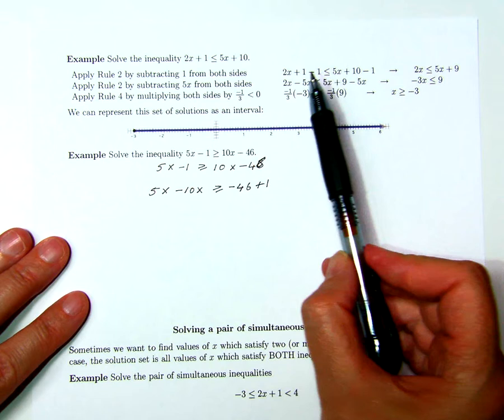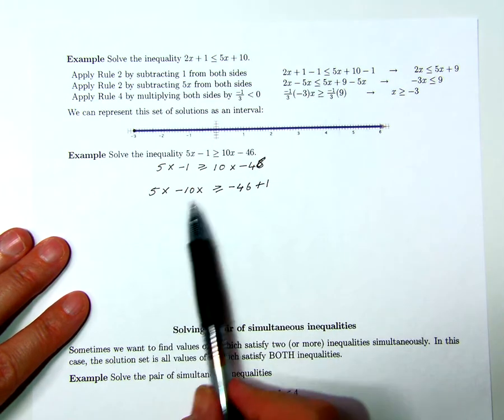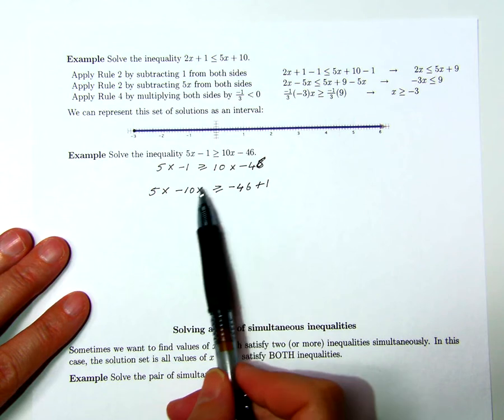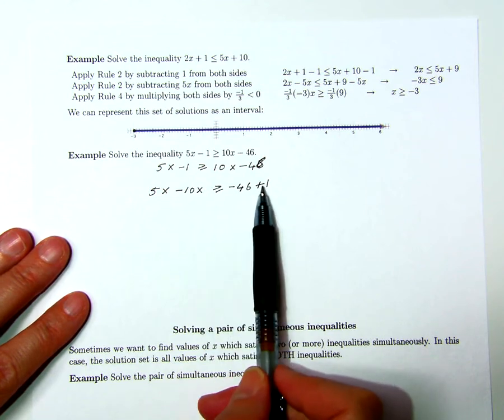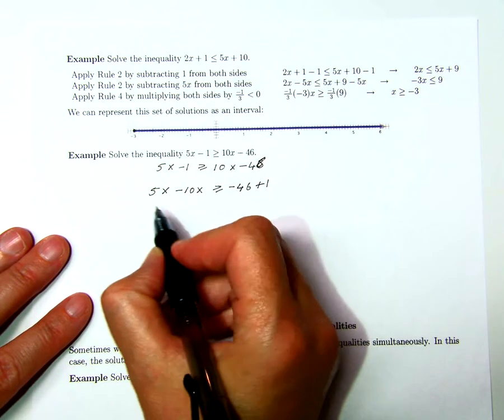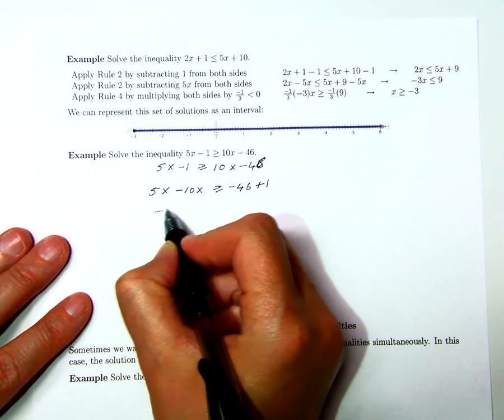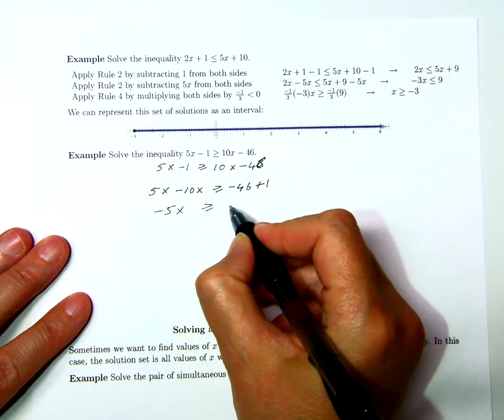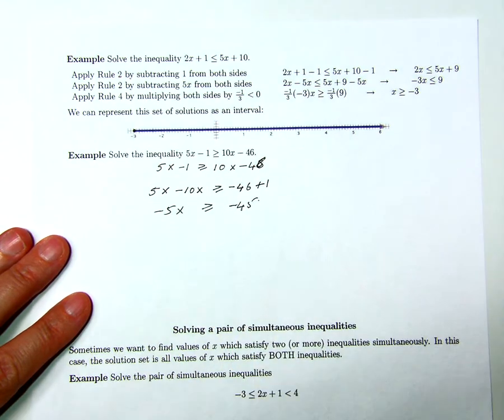Instead of writing plus 1 minus 1, I'm cancelling and adding to this side all in one move. Now I tidy up and I get minus 5x on the left is greater than or equal to minus 45.